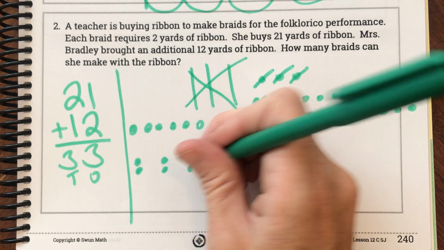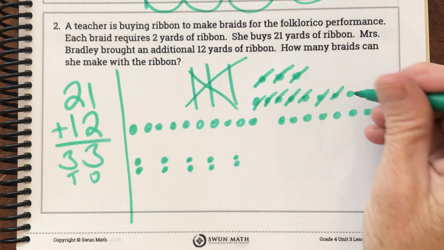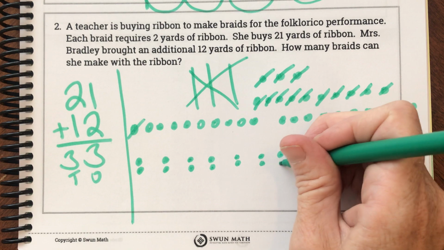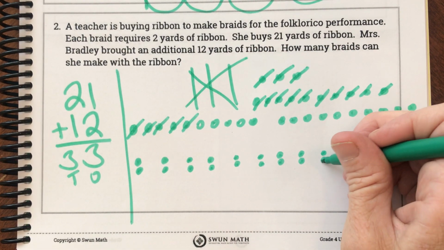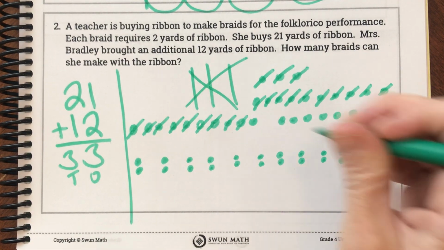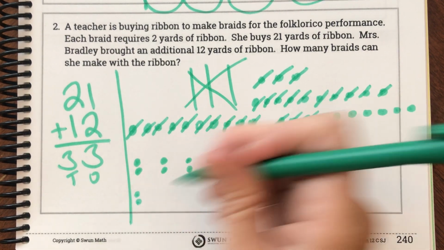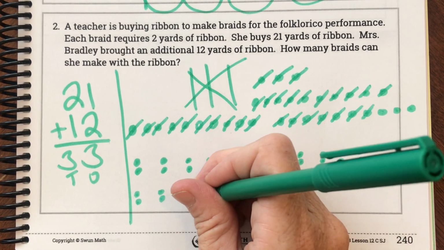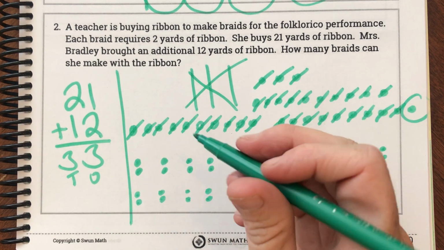1, 2, 1, 2, 1, 2, and so on, making group after group. And we have this left over.